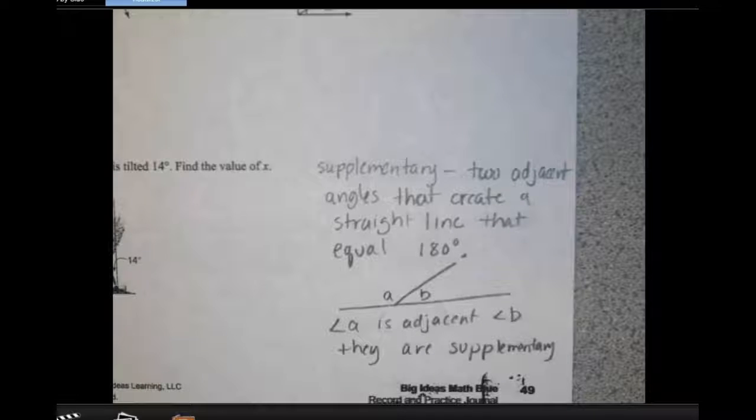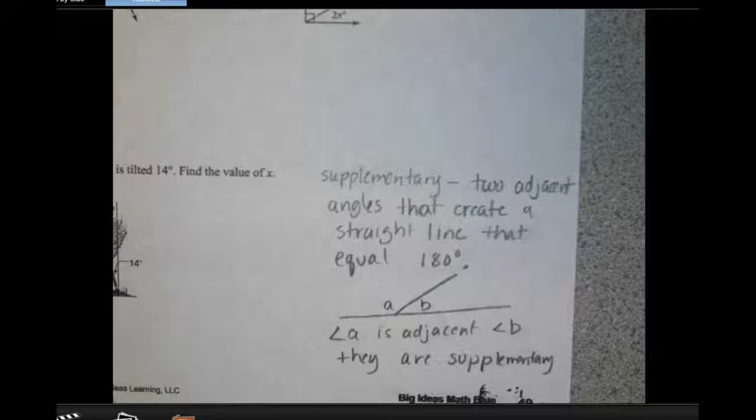Got that? Somebody said no, we're not ready for the next definition. Should I give you guys more time?